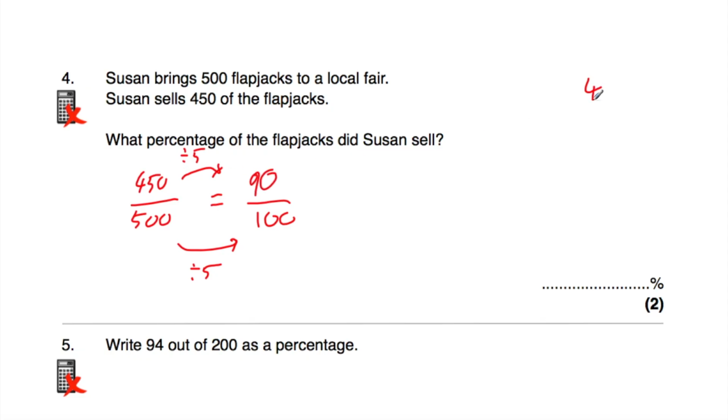Or you could use the bus shelter method and do 450 divided by 5. How many 5s go into 4? 0 remainder 4. How many 5s go into 45? That's 9. And how many 5s go into 0? That's 0. So that would be 90 out of 100, which would be 90%.